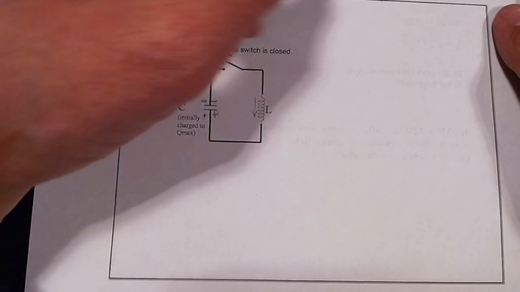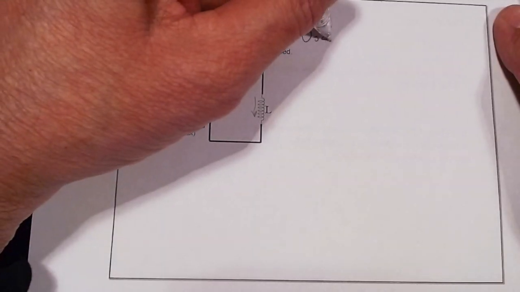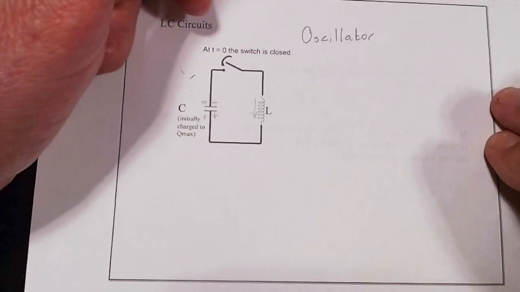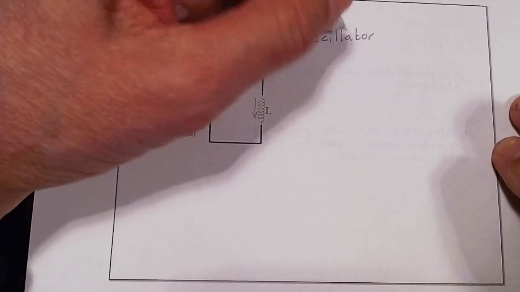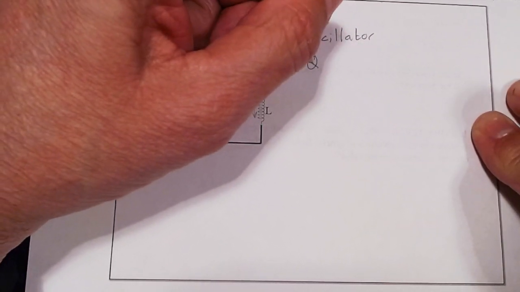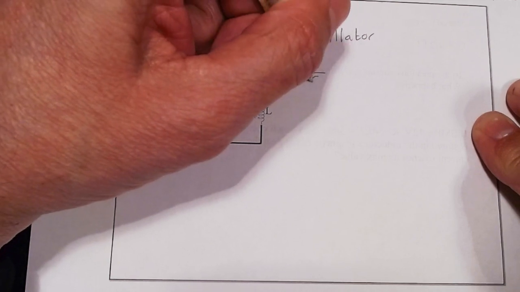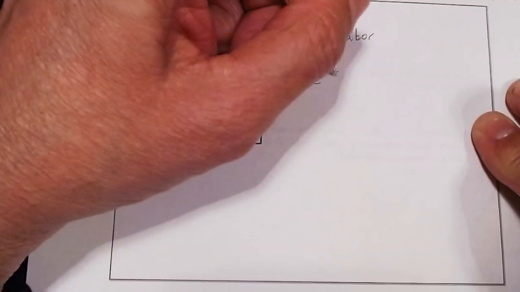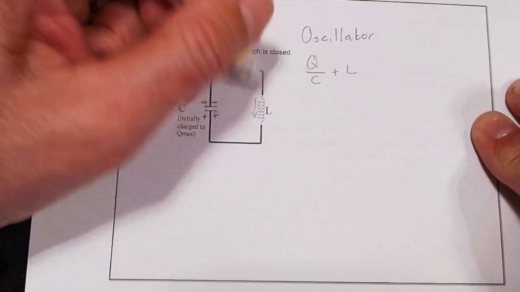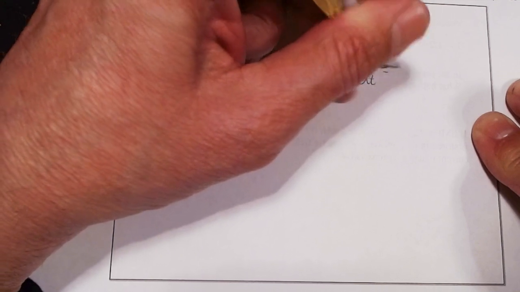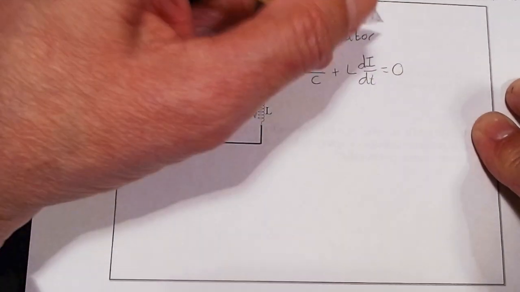Okay, oscillator. So let me show you how that plays out in the realm of differential equations. Okay, let's go around that circuit. Q over C is going to be the delta V here. And then plus L times di dt has to be equal to 0 going around in a circle.